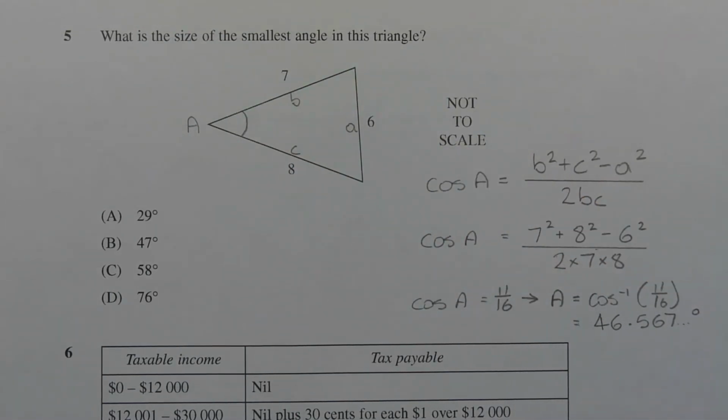So substituting those values into the right-hand side, we get cos of angle A is equal to 7 squared plus 8 squared minus 6 squared all over 2 times 7 times 8. Now the right-hand side simplifies to 11 over 16. So we have cos of angle A is equal to 11 over 16.